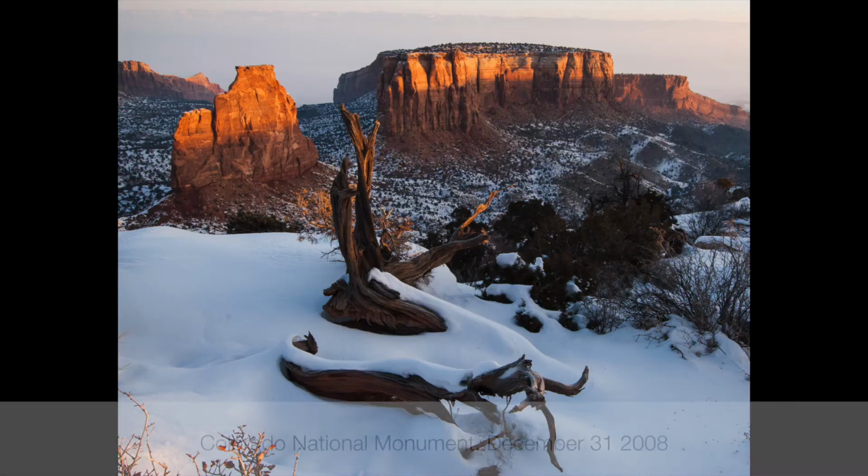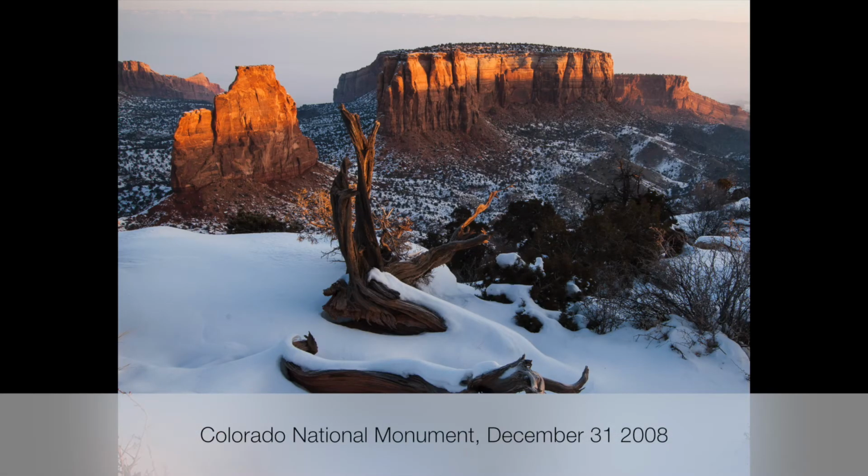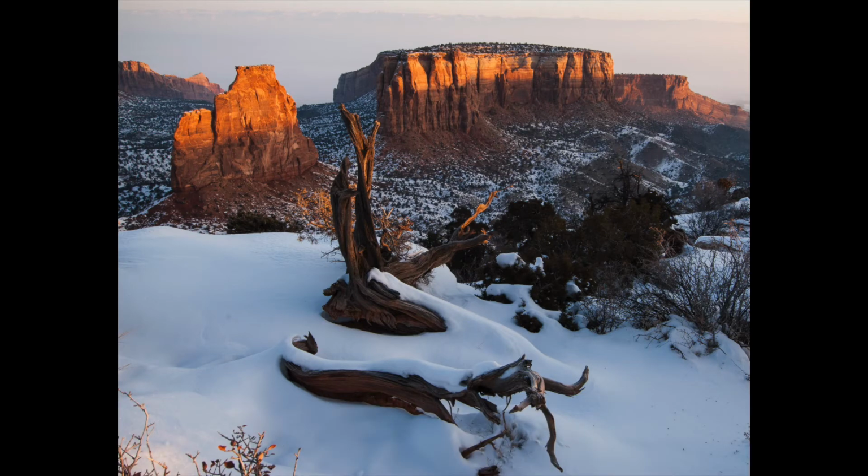This was another shot on the same trip. This is Independence Monument in Colorado National Monument, in the west of Colorado near Grand Junction, and you can see that just getting a sense of where and when the light is going to strike lets you know that yes, there could be some interesting morning shots at this location.